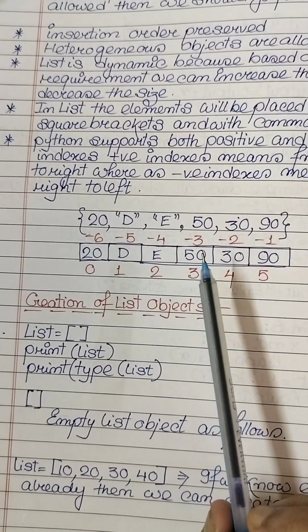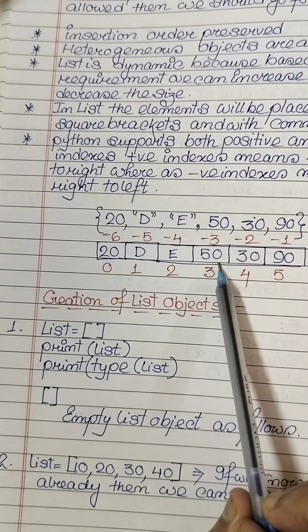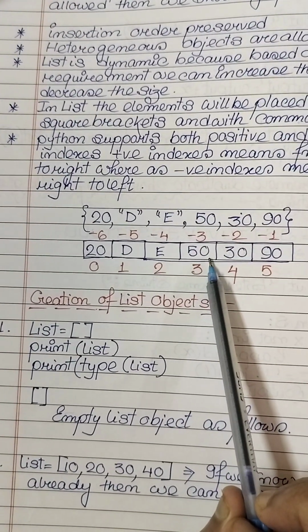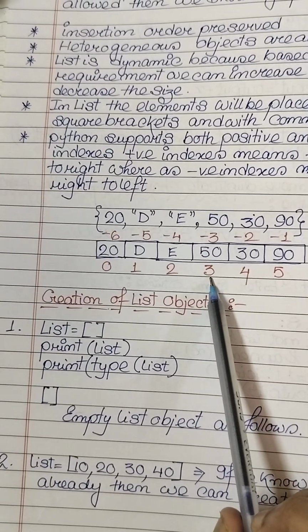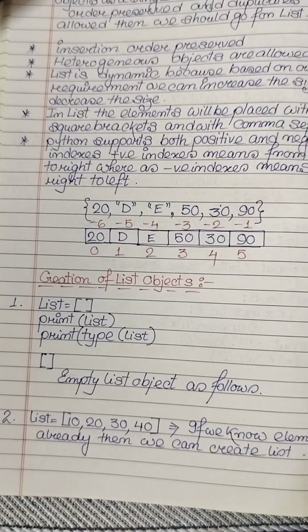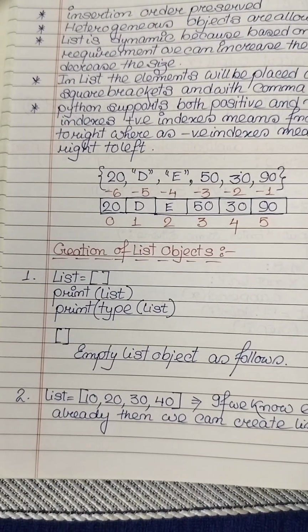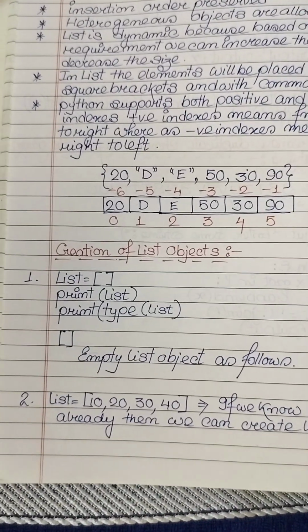Likewise, at -3, that means in the negative position, 50 is the element or object. In the positive position 3 is the 50.